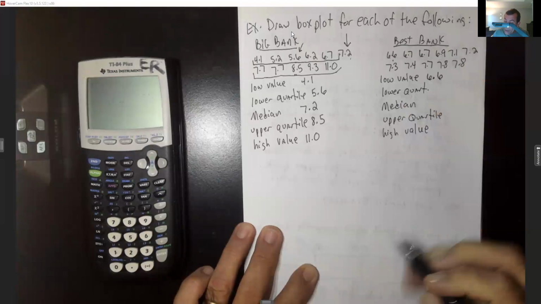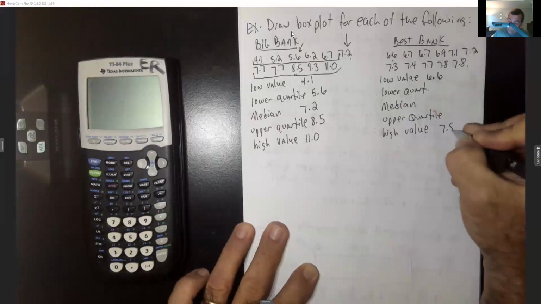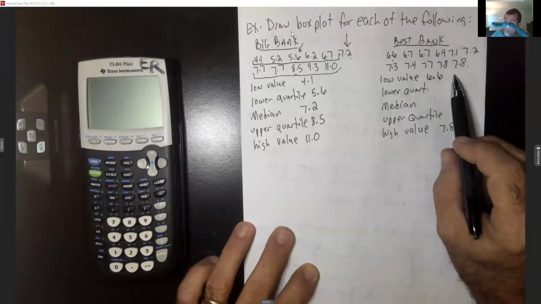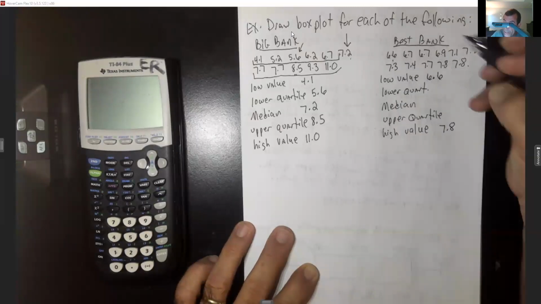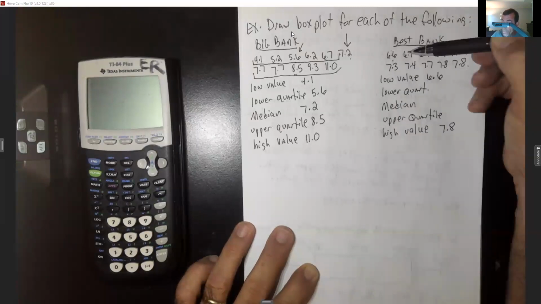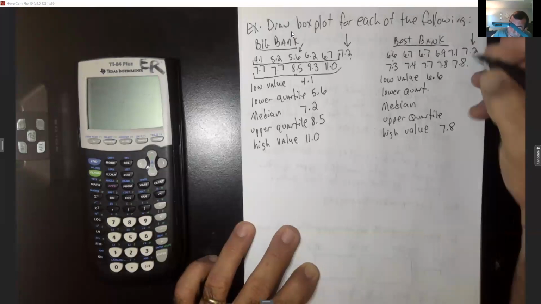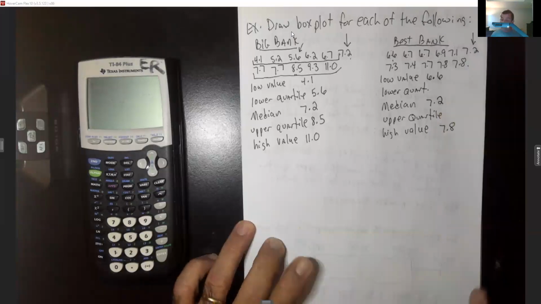The high value on this one was 7.8. All right, we had 11 data points again, so the median of the overall data set will be the 6th number again. So 1, 2, 3, 4, 5, 6. So my 6th number is a 7.2, so that's going to be my median of the whole data set.